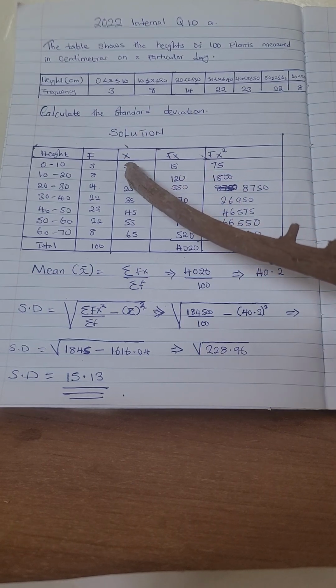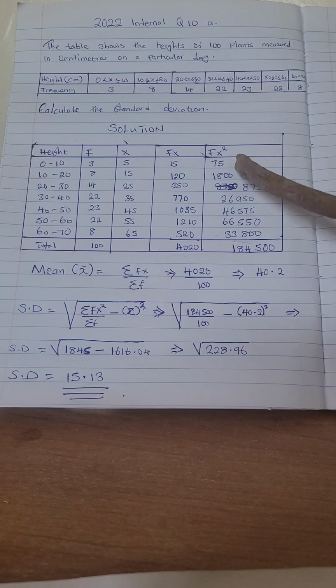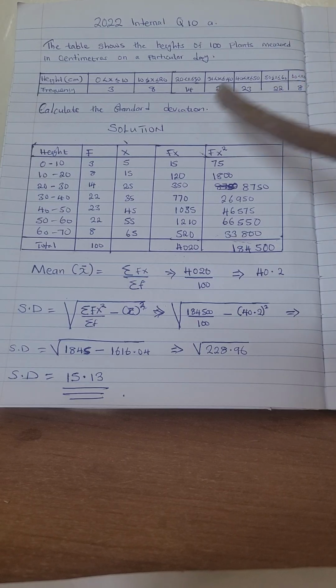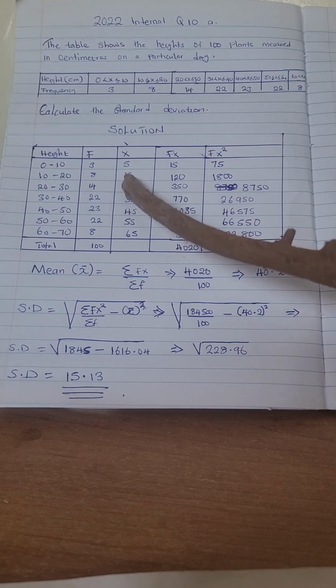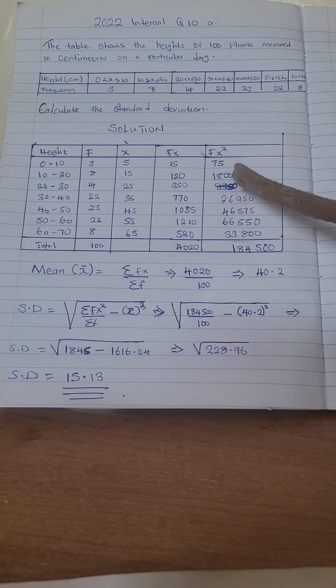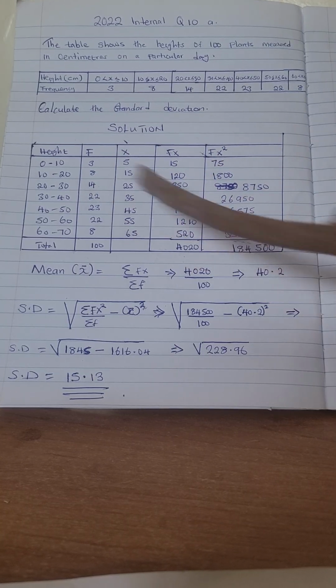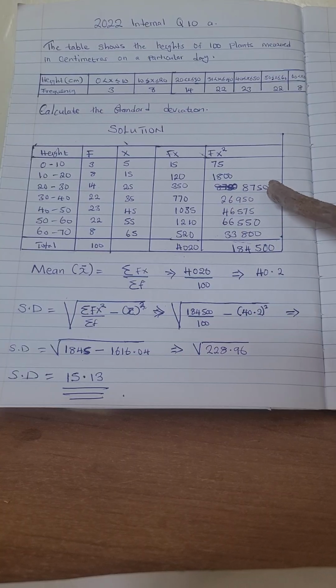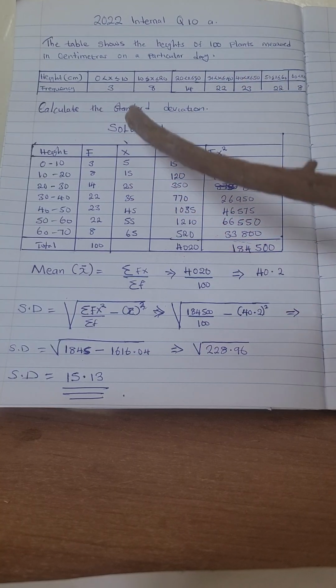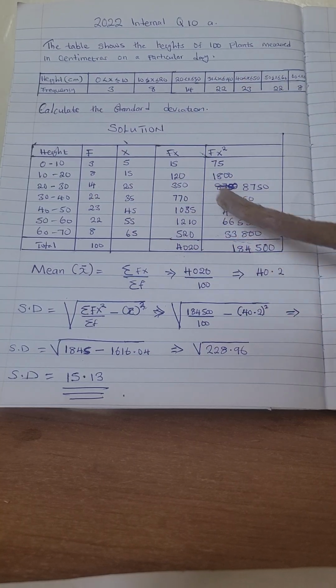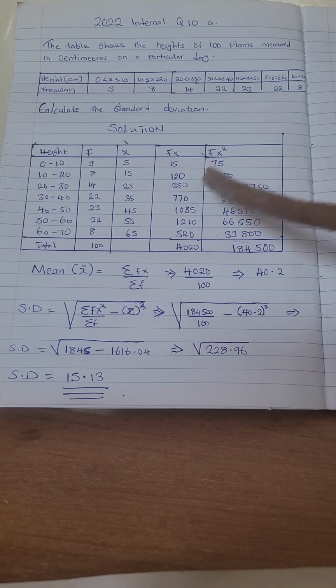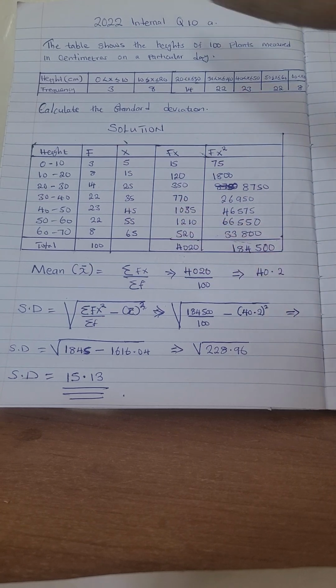Here x is 5. 5 squared times 3, we're going to get 75. 15 squared times 8, we're going to get 1800. 25 squared times 14, we're going to get 8750. 35 squared times 22, we are going to get 26,950. 45 squared times 23, we are going to get 46,575.